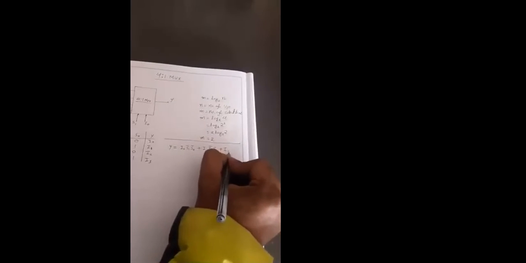So the equation will be Y equal to I0. I0 is the input. When will we get I0? When S1 is 0, S0 will also be 0. Plus I1. When will we get I1? Here you can see I1 is selected when S1 is 0 and S0 is 1. So S0, plus, then I2 will be selected.